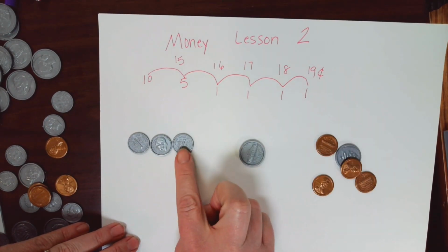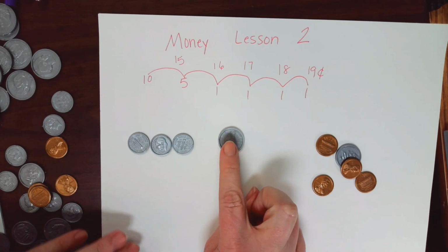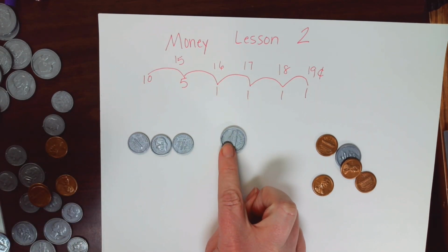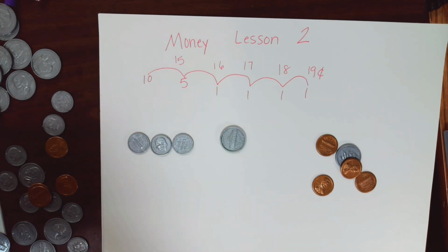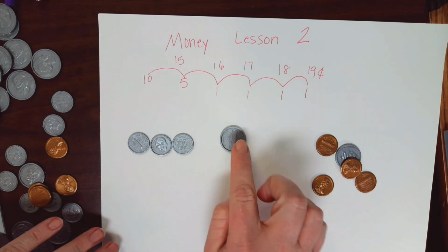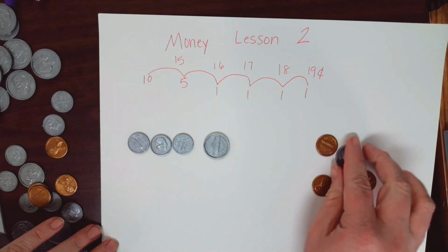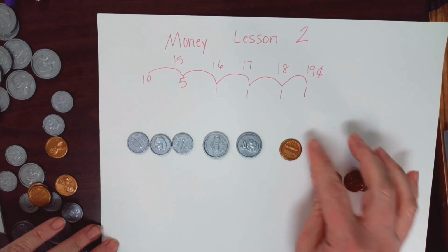Okay, we've got 30 here, but this is a 5, so I can't keep going up by tens. So we got 30, and these are 5s, and then we have our 1s.